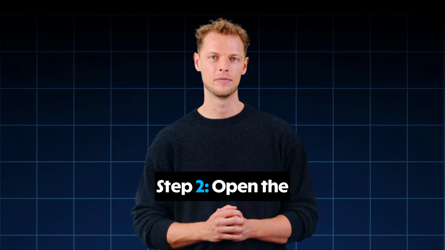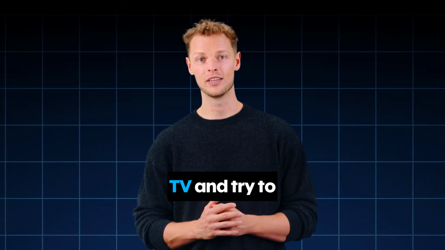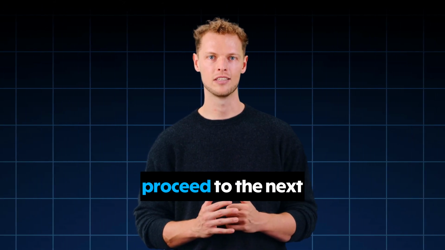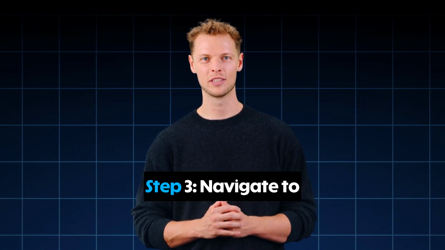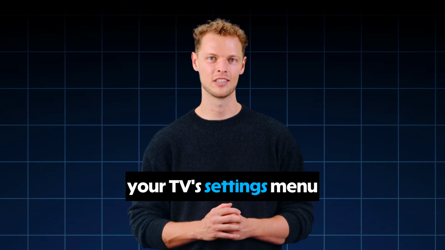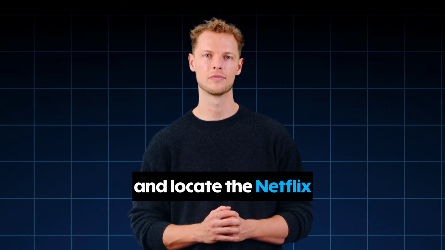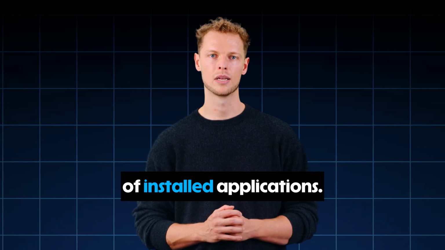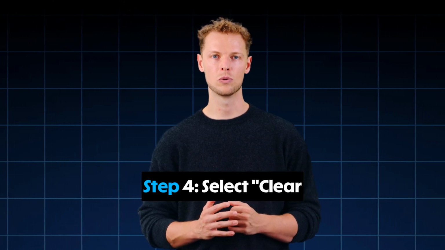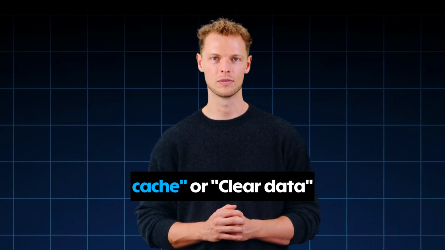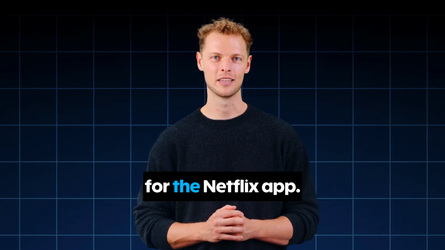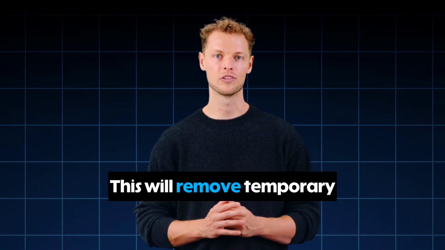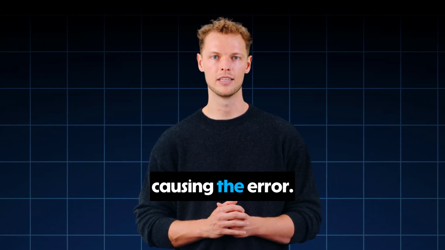Step 2. Open the Netflix app on your TV and try to play content again. If the error persists, proceed to the next step. Step 3. Navigate to your TV's settings menu and locate the Netflix app in the list of installed applications. Step 4. Select Clear Cache or Clear Data for the Netflix app. This will remove temporary files that may be causing the error.